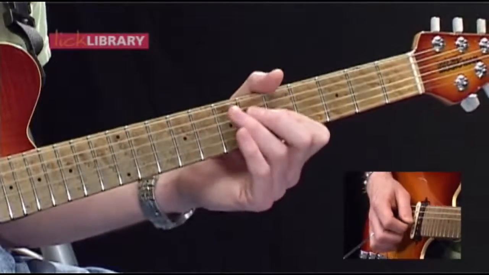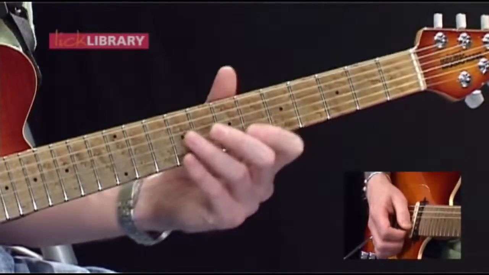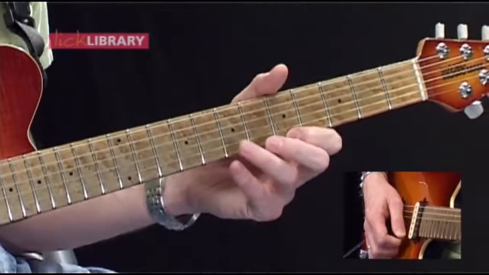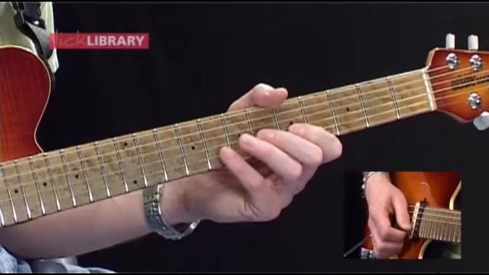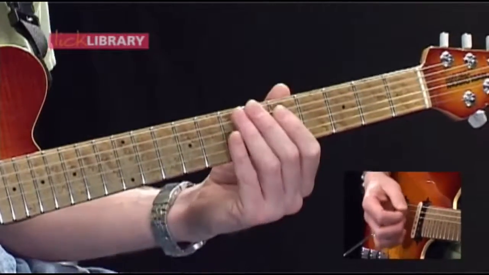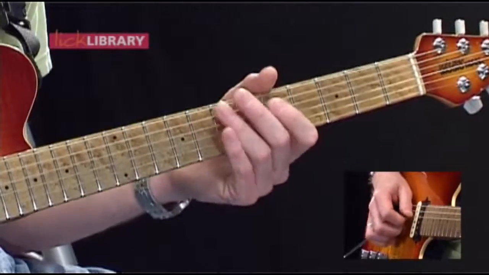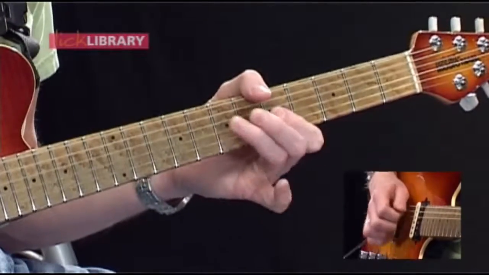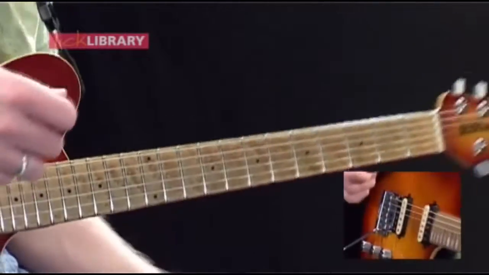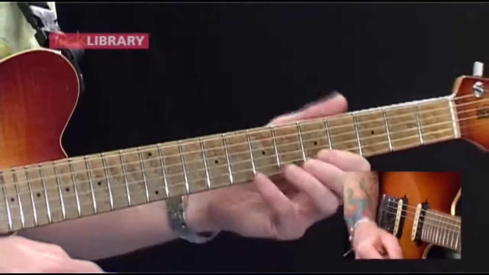5 to 7 on the G, 5-8 on the B, 5 on the top E, 8-5 on the B, and 7 on the G. So the lick so far, 3, 4. Then we simply descend through the scale with a little sequence.